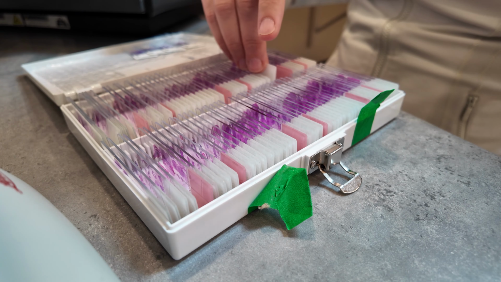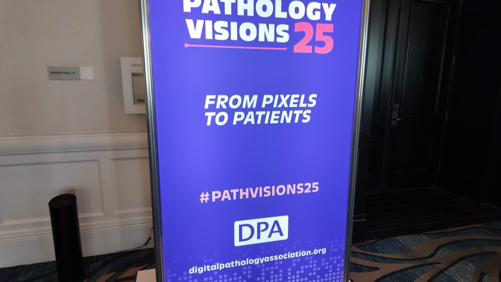When we talk about digital pathology, we often focus on the scanners and slides, but what about patients? I'm at the PathVisions conference, the largest digital pathology conference, and the through line of this conference is from pixels to patients. So basically how this technology translates into better patient care.